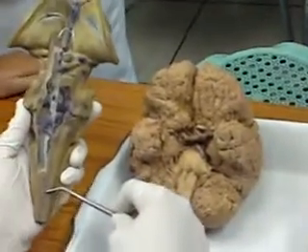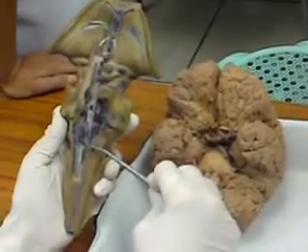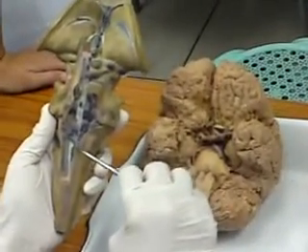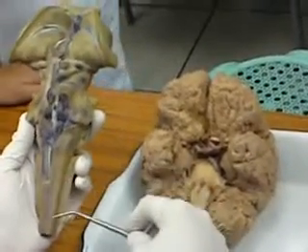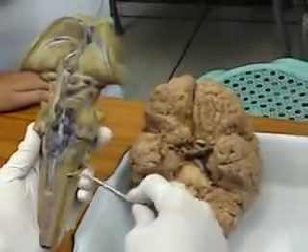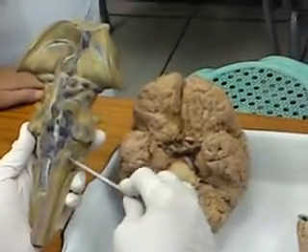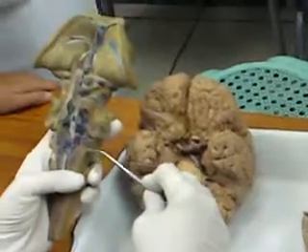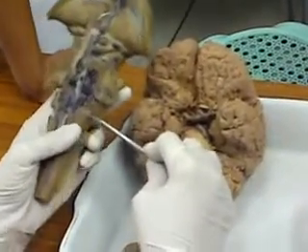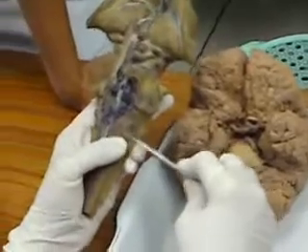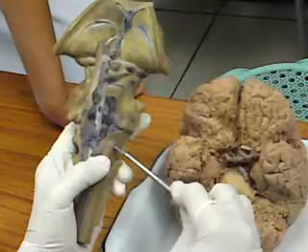And then you see here your tuberculum gracilis, and here is your clava, the nucleus gracilis. And then here is the tuberculum cuneatus, and here is your nucleus cuneatus. So the nucleus gracilis and the nucleus cuneatus are your second order neurons that receive your conscious proprioception.